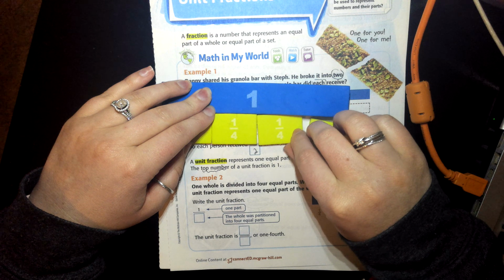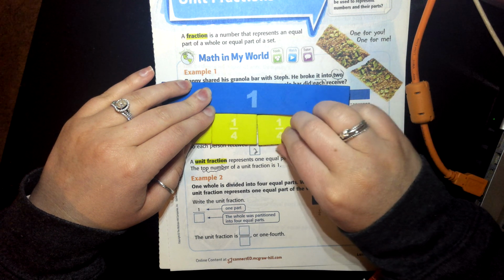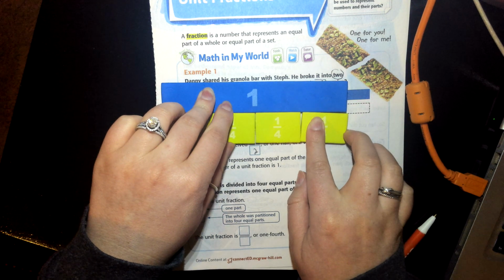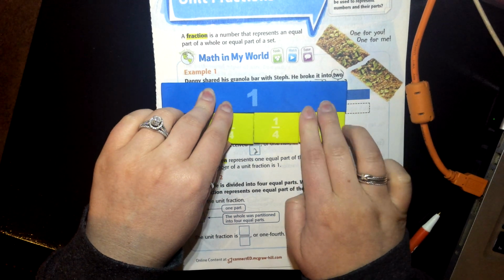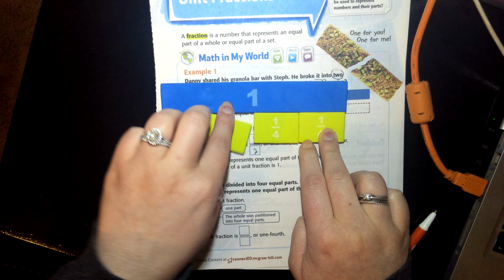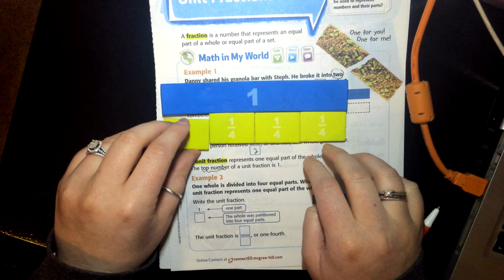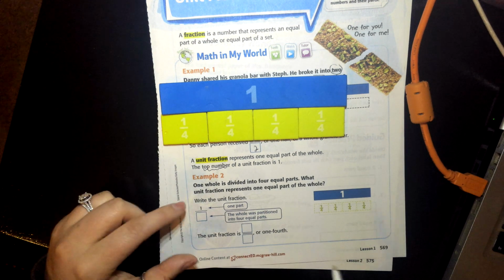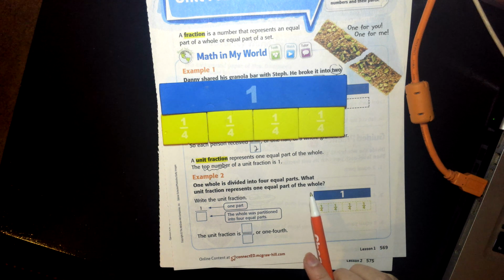And my one whole, my blue fraction tile is bent, so it's being difficult. But you can see that the length of this 1 whole is the same as if I laid these 4 fraction tiles right next to each other. They're the same. They are equivalent. That means they are equal. Okay, so 1 whole is divided into 4 equal parts.